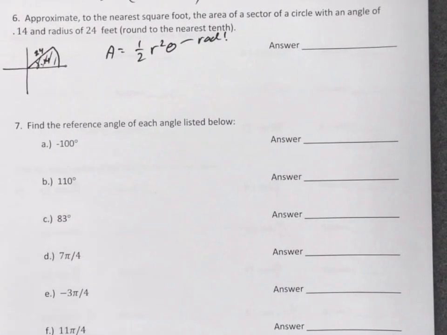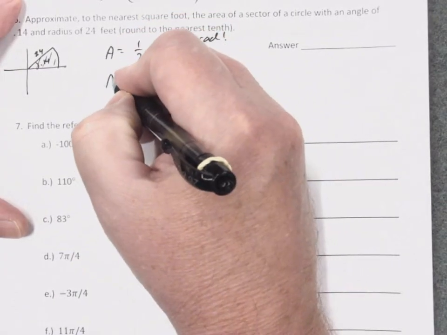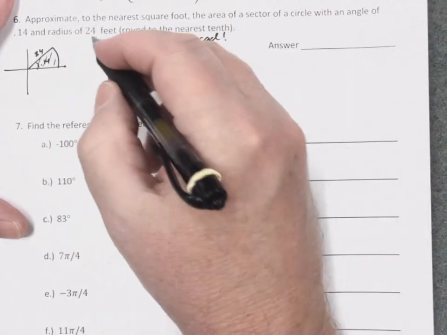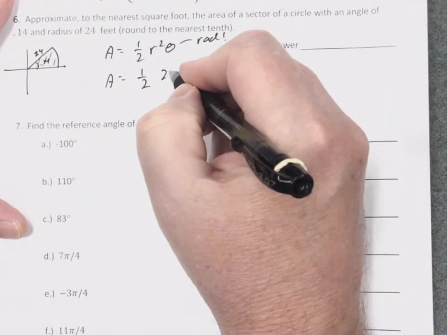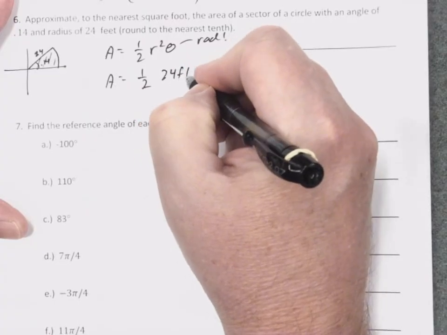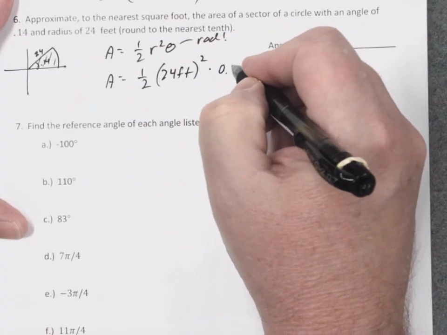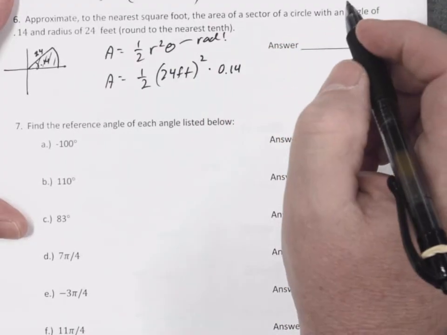Since there's no degree sign there, then we know this is in radians. So basically we can plug everything in. R squared, radius of 24 feet. I have to square that times the angle of 0.14.